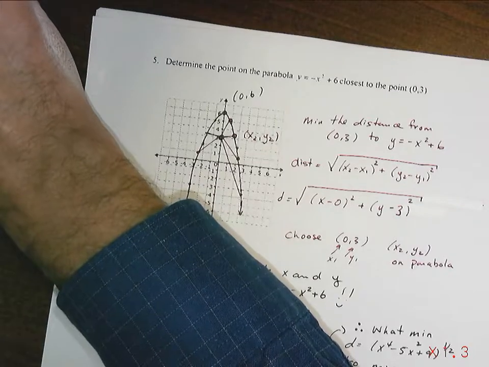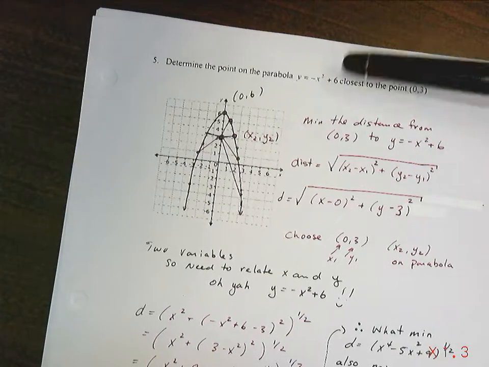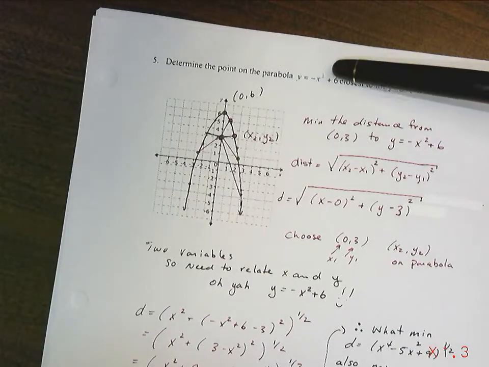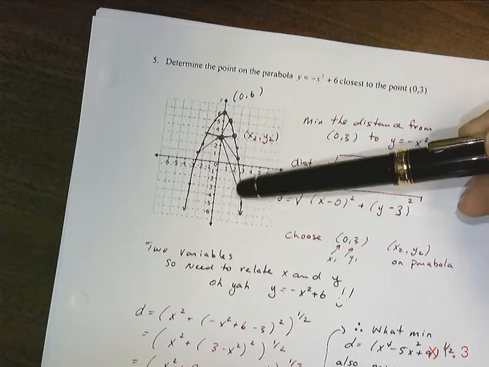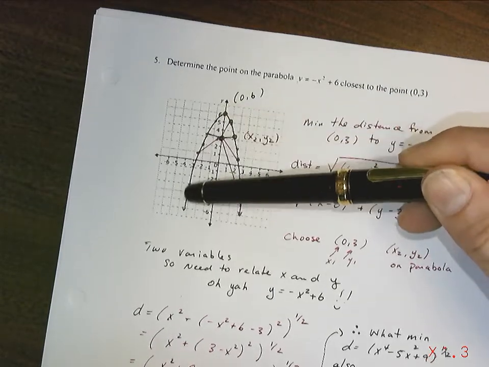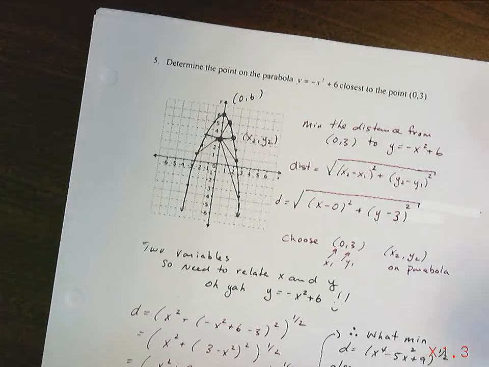Okay guys, here we are. We're looking at example 5 and finishing it off from today's work. We're determining the point on the parabola closest to the point (0, 3). So we want to find the point that's on this parabola, on this curve, that is closest to that point there. So we went through this in class.